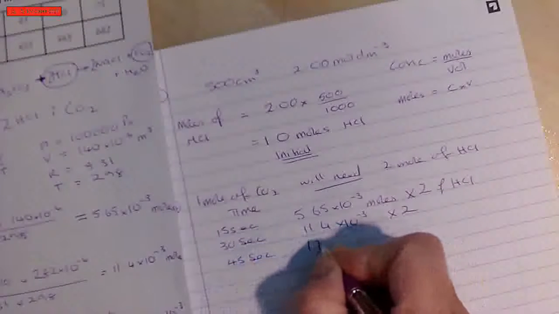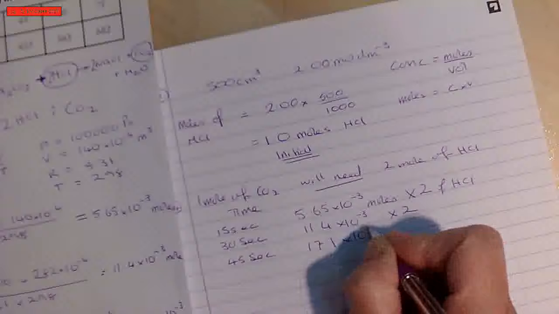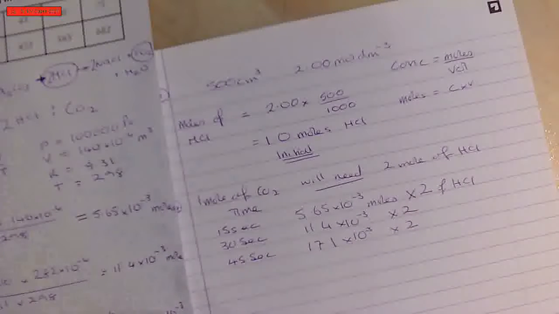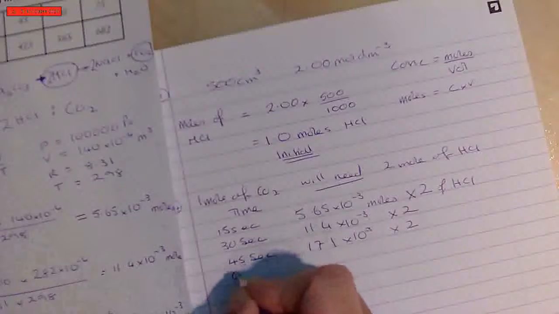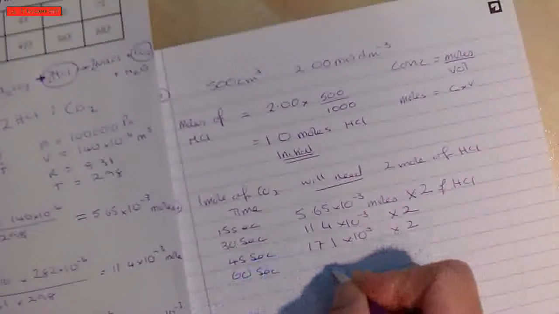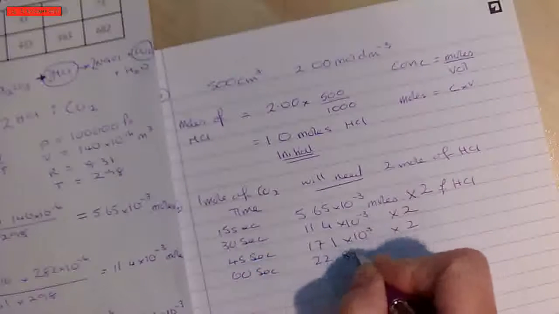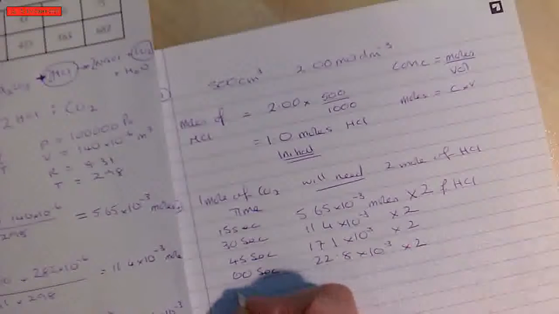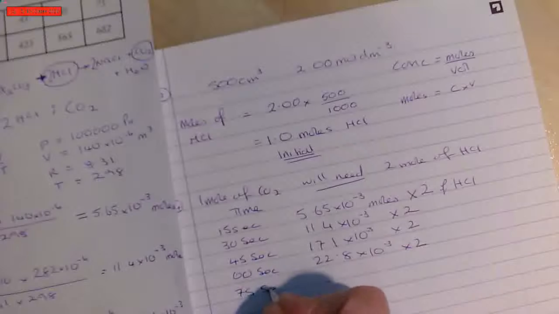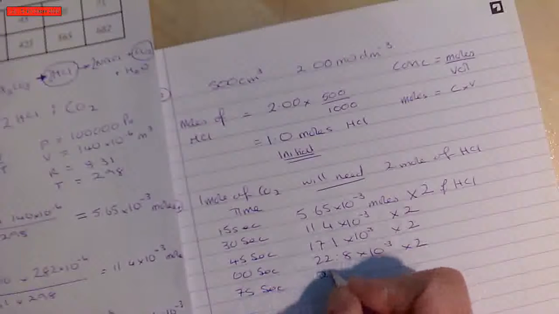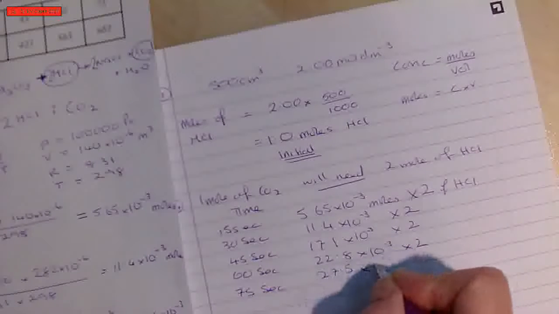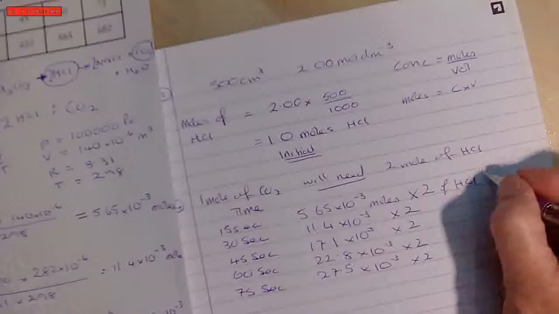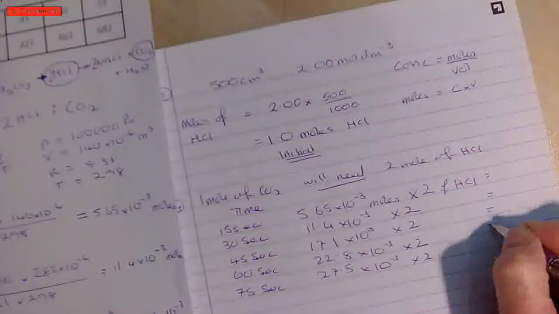For 45 seconds we had 17.1 times 10 to the minus 3 times 2 moles of hydrochloric acid. 60 seconds was 22.8 times 10 to the minus 3 times 2 moles of hydrochloric acid, and 75 seconds was 27.5 times 10 to the minus 3 times 2 moles of hydrochloric acid.